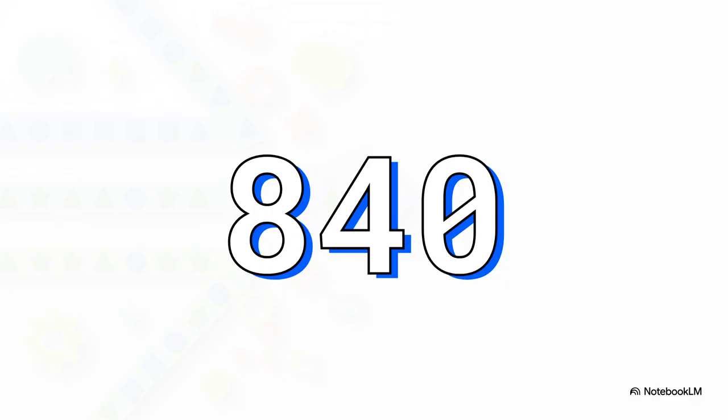Using that exact prime factorization method, let's say we want the LCM of some massive numbers, like 105 and 120. We definitely don't want to list hundreds of multiples. Instead, 105 breaks down to 3 times 5 times 7. 120 breaks down to 2 times 2 times 2 times 3 times 5.